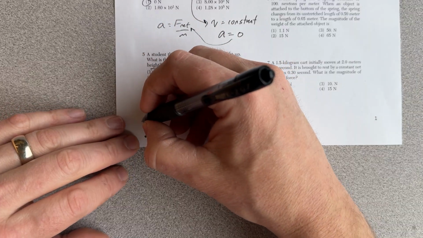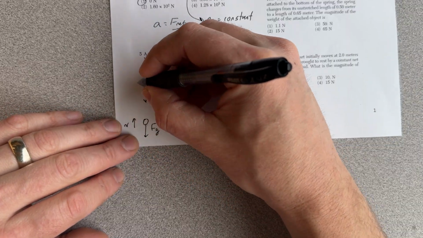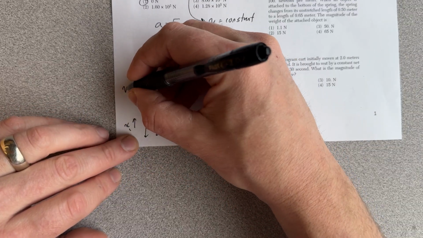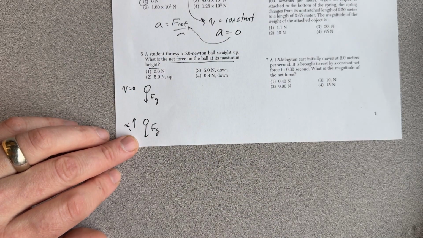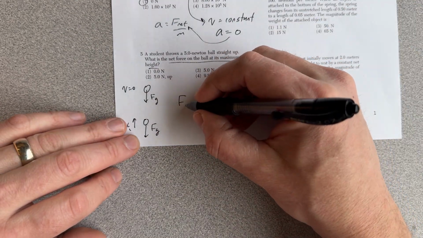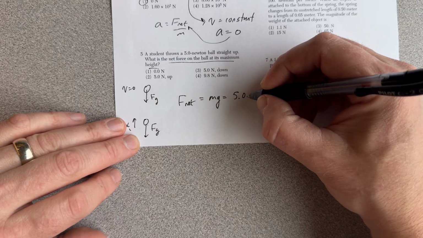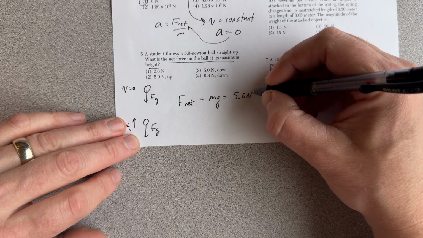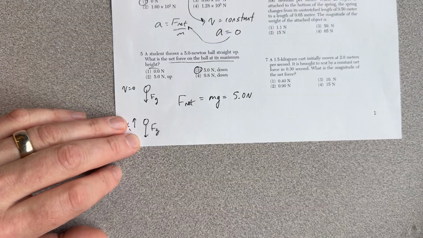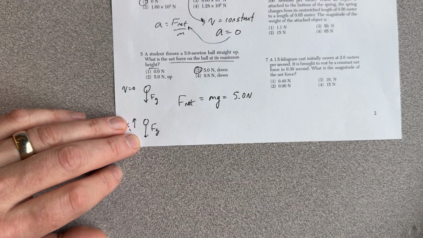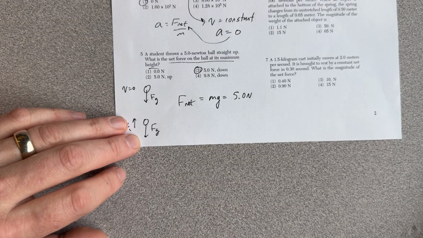So even though it's got a velocity initial, V here is 0 at the peak. The net force is just mg, so it's 5.0 newtons, and it's directed down. It's directed down the whole time.